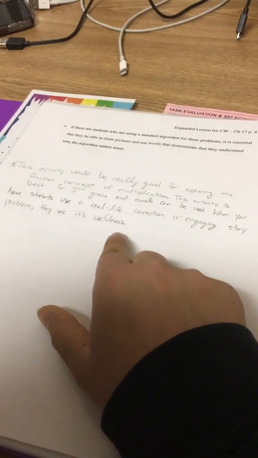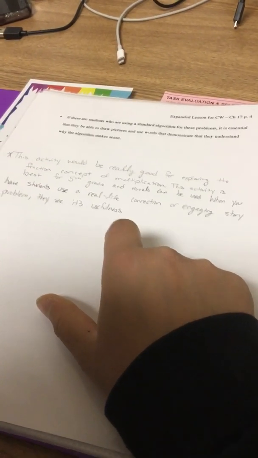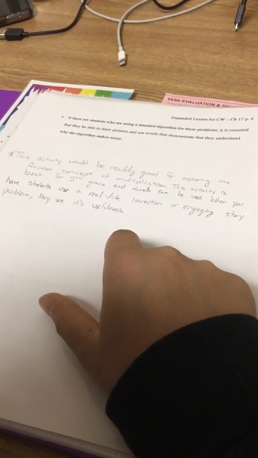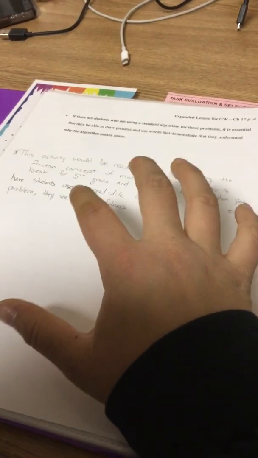And then for that chapter's activity, I chose Exploring Fraction Multiplication. Right here, I said that this activity would be really good for exploring the fraction concept of multiplication. This activity is best for 5th grade, and visuals can be used. When you have students use a real-life connection or engaging story problem, they see its usefulness while they are engaged.